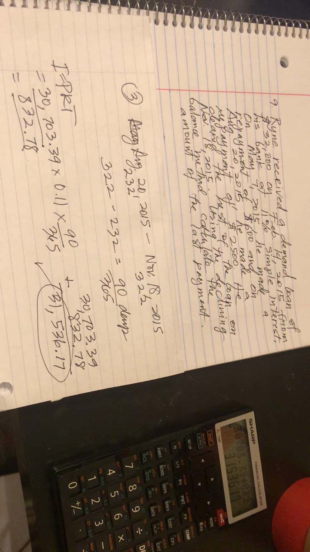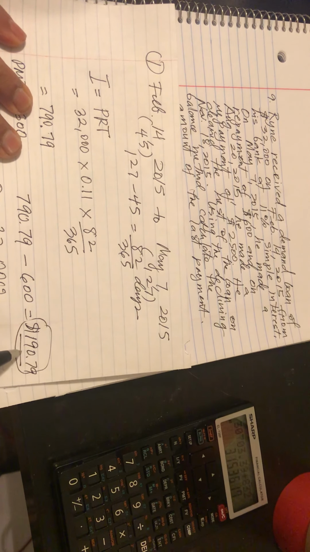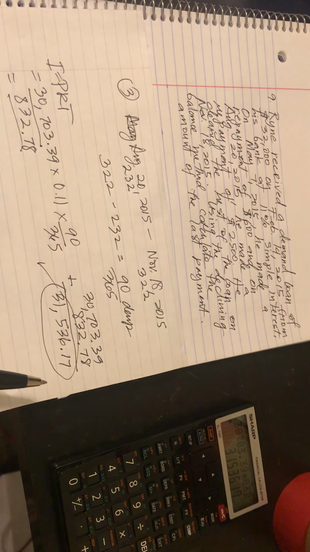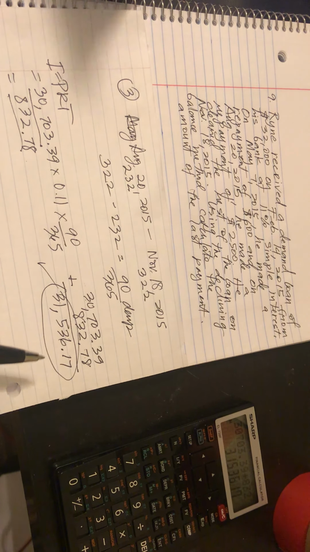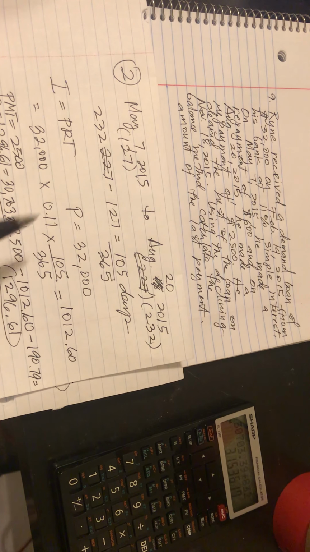Just want to make a last point here. The tricky part, where students make a mistake, is to make sure that you take into account the interest balance of 190 in part 1. That gets charged to the payment immediately when you have a payment in part 2.